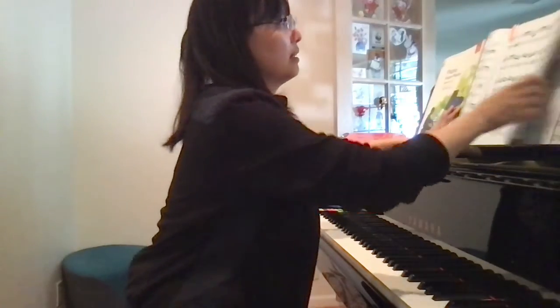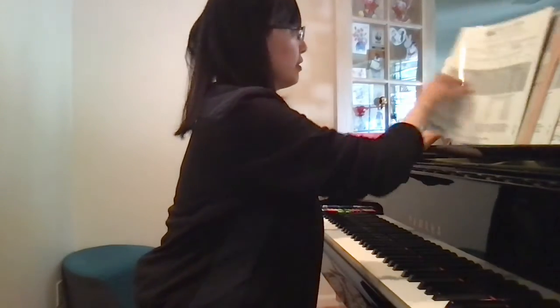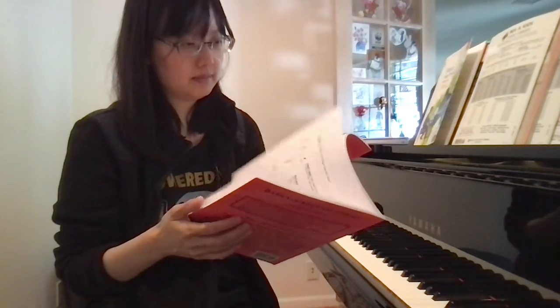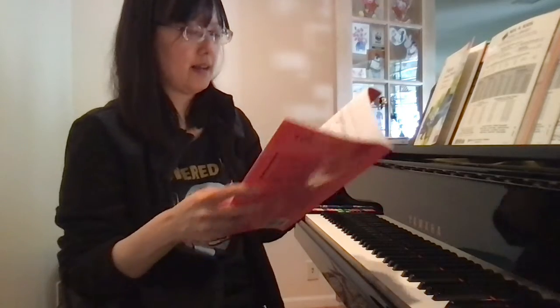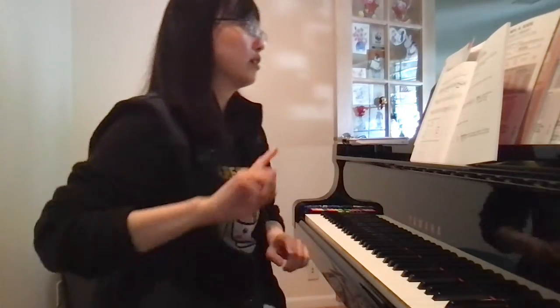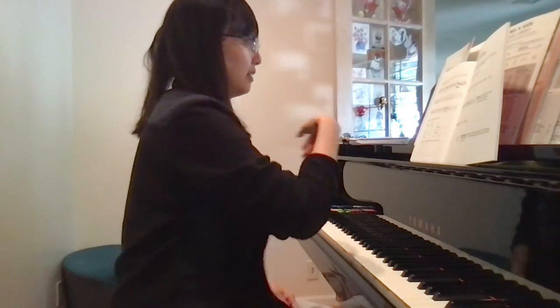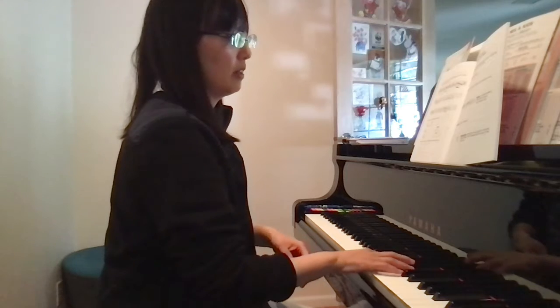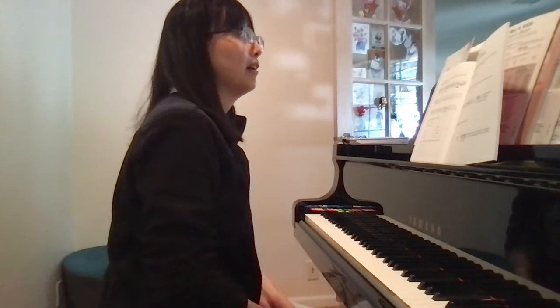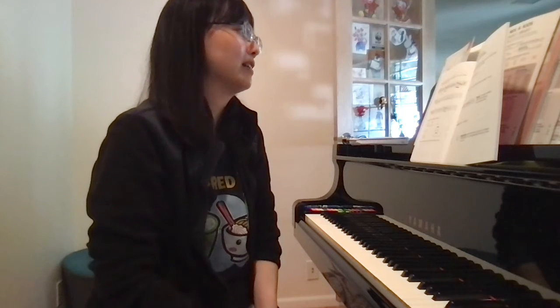And the next one has a bunch of terms that you're supposed to know, I think. Oh, here. The first one you're supposed to know is slur. It's a curved line that goes over the notes. That means things are connected. So obviously, that would have a slur over it to tell us to connect.